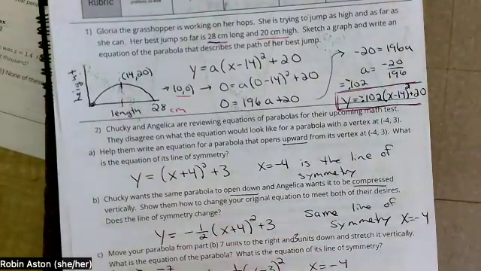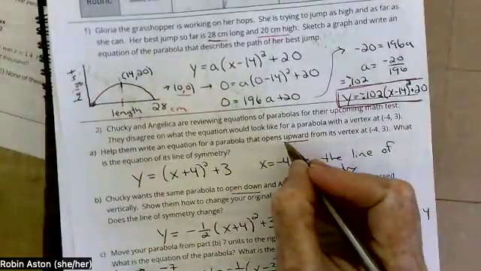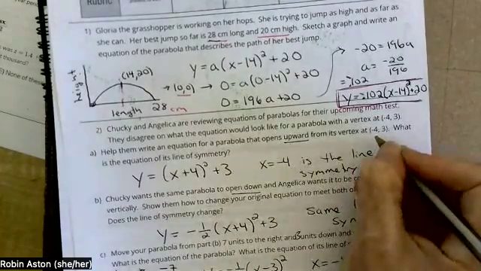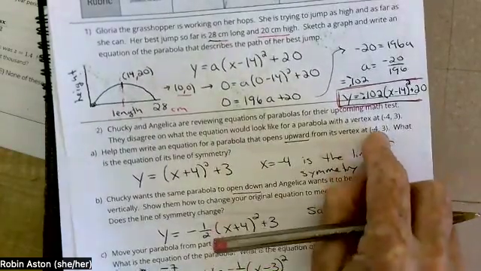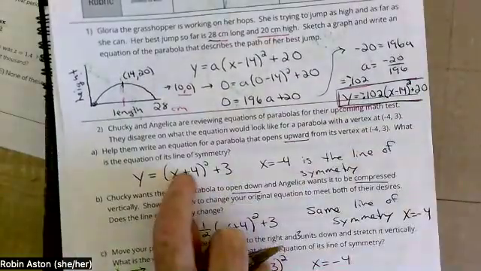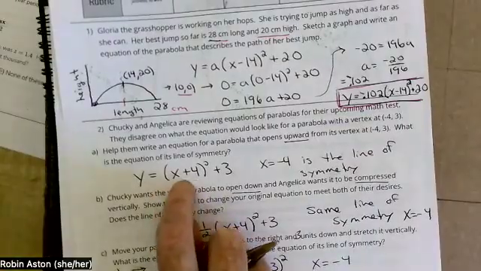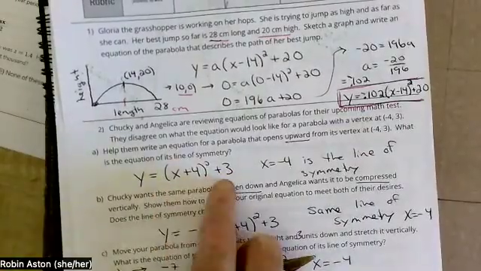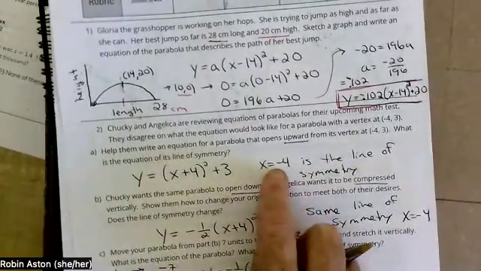For the second problem, I have an upward facing parabola, so I have a positive a and a vertex at (negative 4, 3). The negative 4 is the opposite here, so the opposite of negative 4 is positive 4, and I have (x plus 4) squared plus 3. That makes that parabolic. And the x coordinate of the vertex is the line of symmetry.